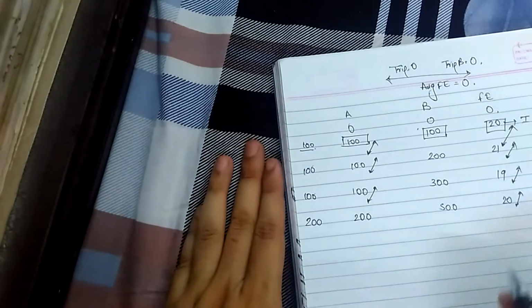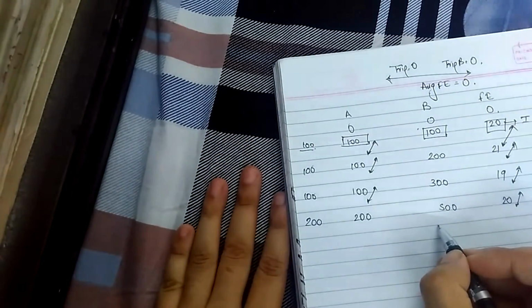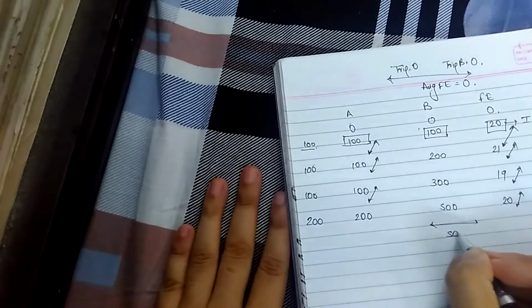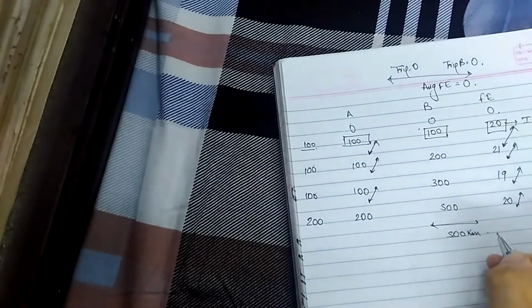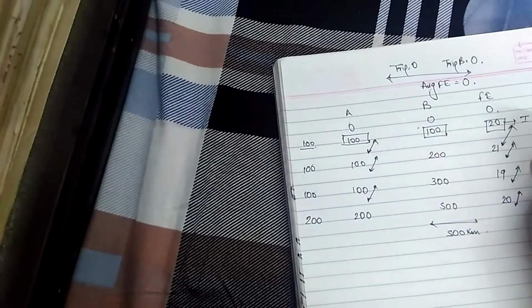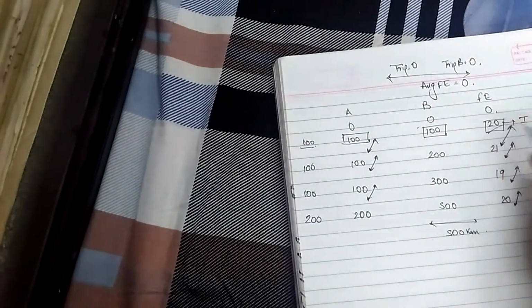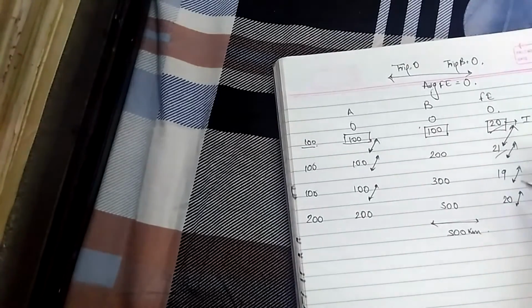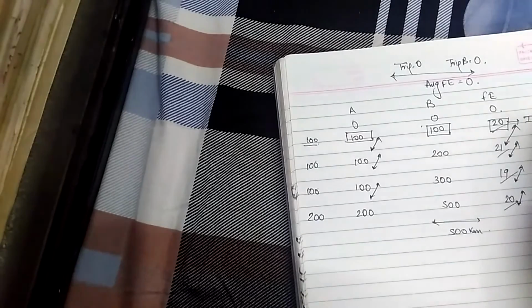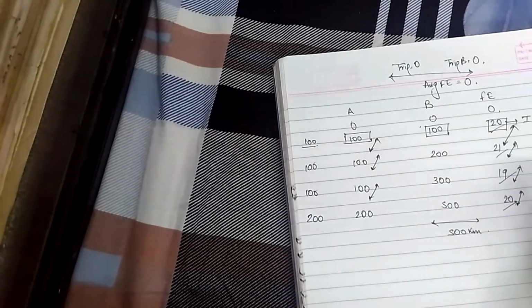So now you know that after the refuel you have made a total distance of 500 kilometers, and you know that on each journey, the first 100 kilometers, you got a 20 kilometer average. On second journey you got 21, on third you got 19, and on fourth journey you got 20. So you have the data of each of your journey.